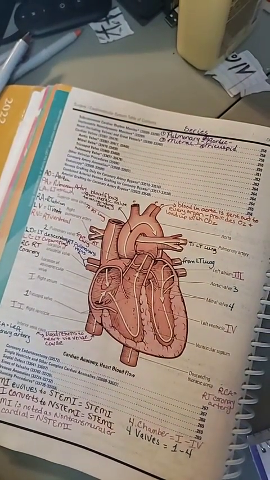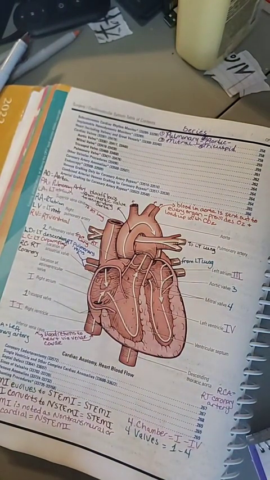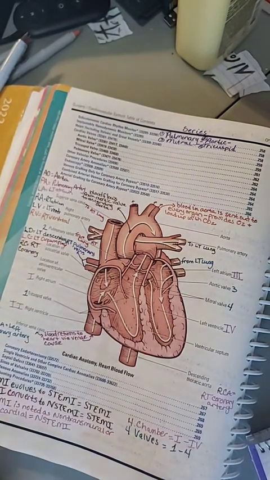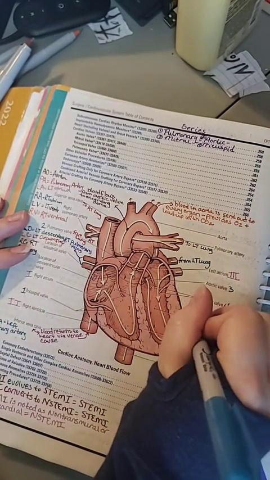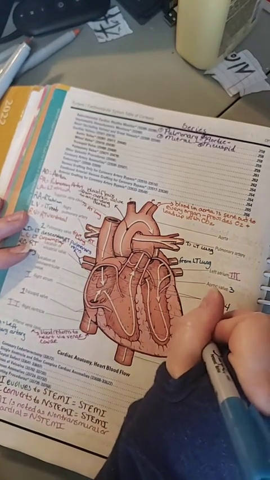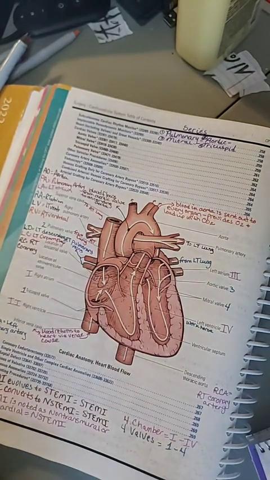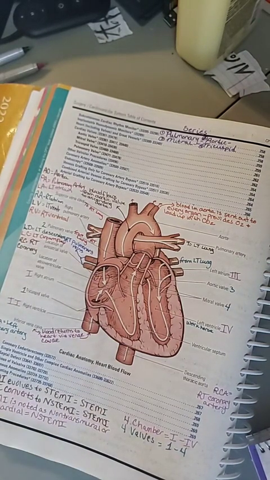Anybody know which ventricle is the workhorse of the heart? I think everybody's saying left ventricle. Y'all know your hard stuff very well. Very good. Left ventricle. Yes.